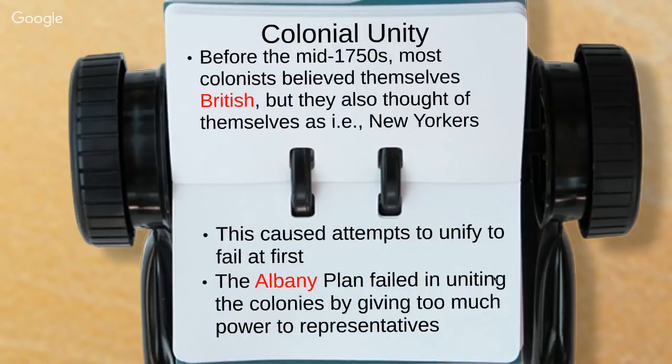So this caused those attempts to unify to fail at first, specifically the Albany Plan developed by Benjamin Franklin, who tried to unite the colonies, but it gave just way too much power to the representatives, who were way overpowered compared to the executive and judicial branches in that plan. So the colonists didn't like it.